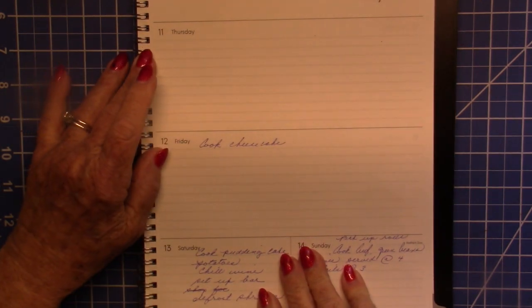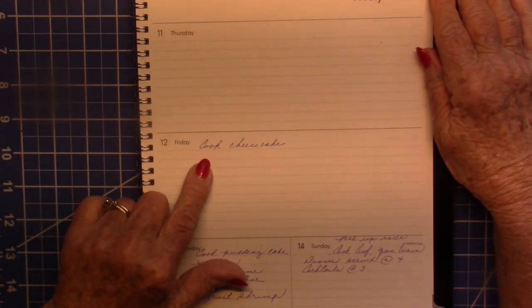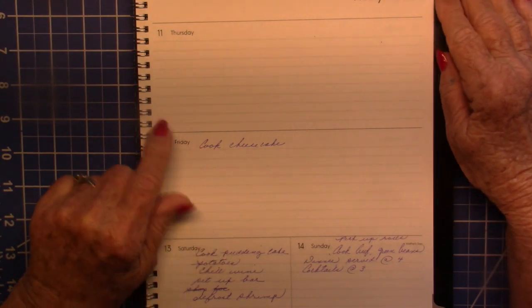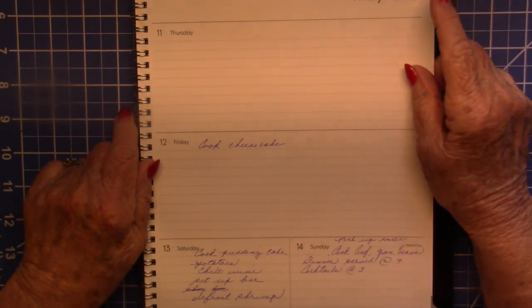Thursday, I don't have a plan. Friday, I will be cooking the cheesecake because that chills in the refrigerator.